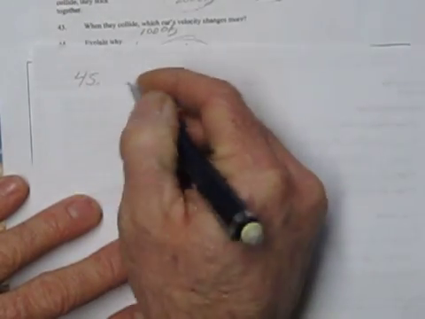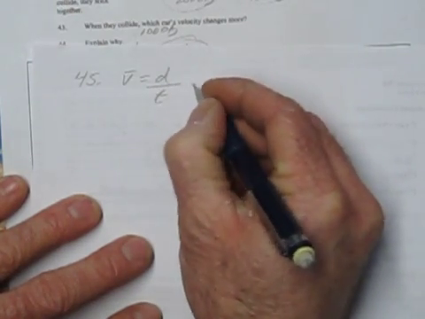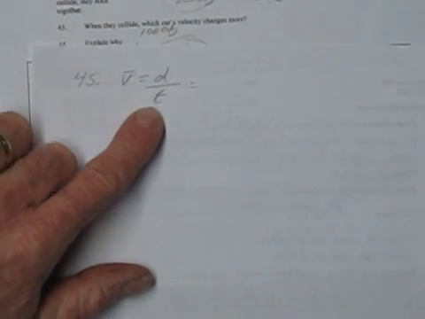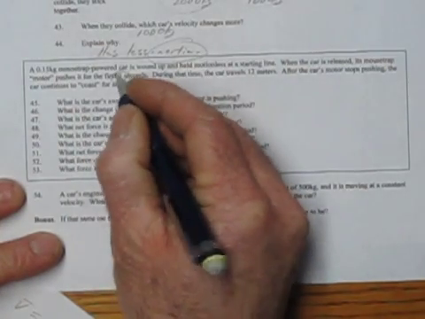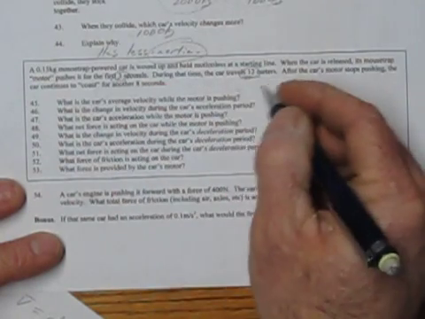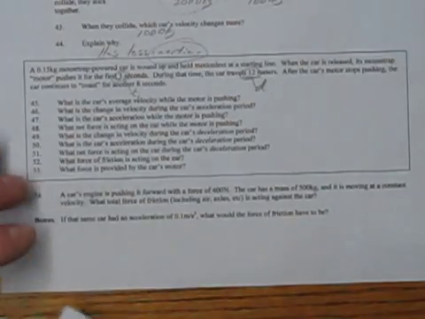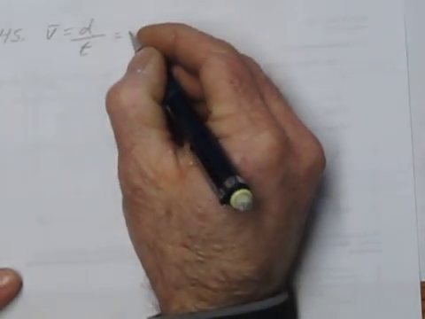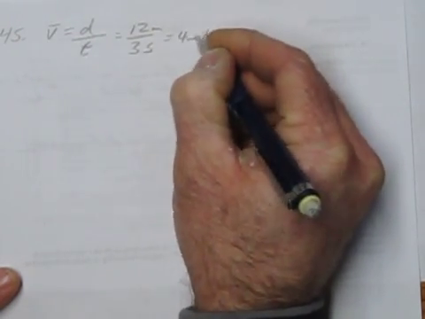So, average velocity equals distance over time. So we want to know the distance over which the motor is pushing and the time over which the motor is pushing. And the mousetrap pushes it for 3 seconds and it goes 12 meters. Distance is 12. The time, I'm going to put T1 there. You'll see why in a little while. 12 over 3 is 4 meters per second. That's the average velocity.